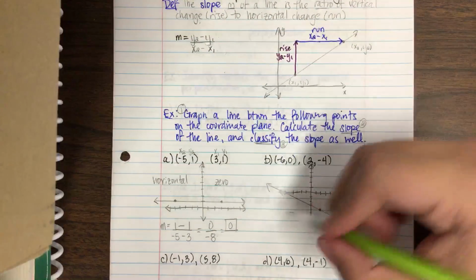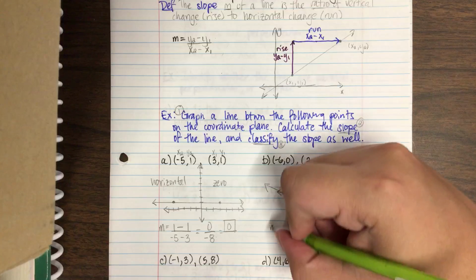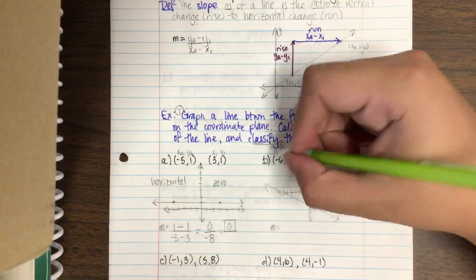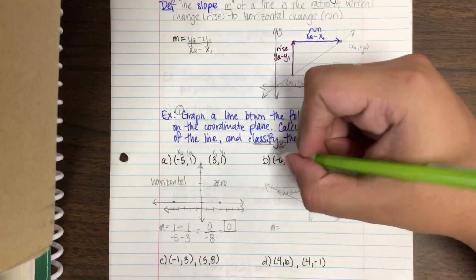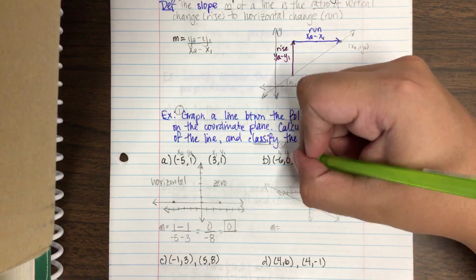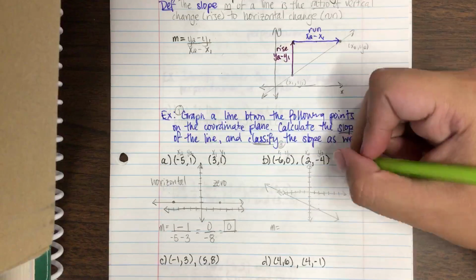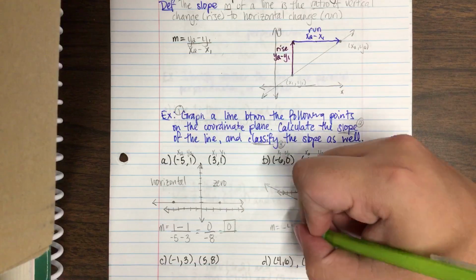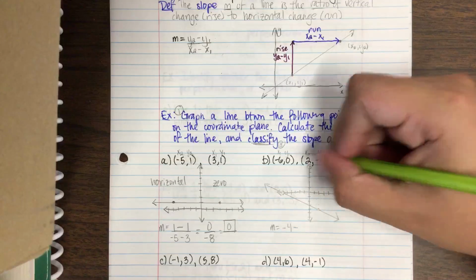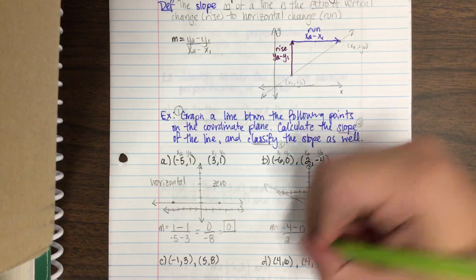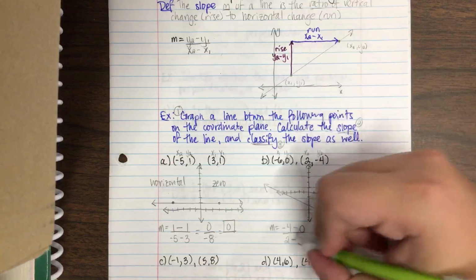Now let's go ahead and calculate the slope. Okay, so y2 minus y1. I'll switch it up again to show you that it does work both ways. So this is x1, y1, x2, y2. Negative 4 minus 0 divided by 2 minus negative 6.